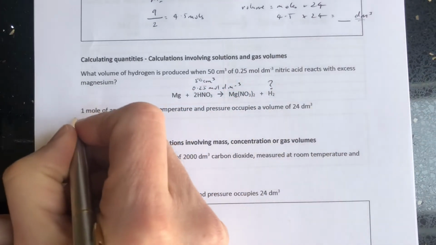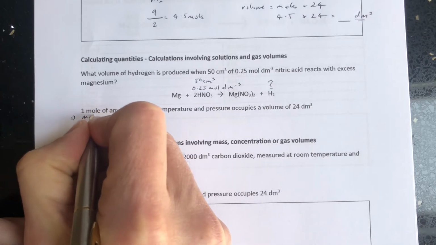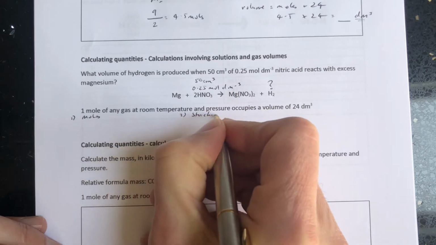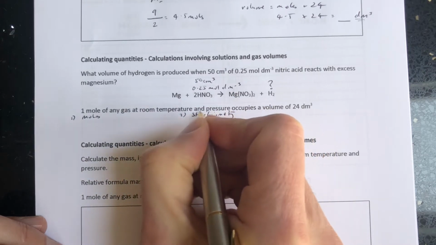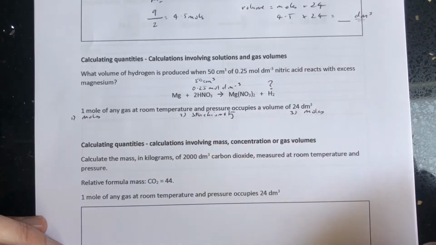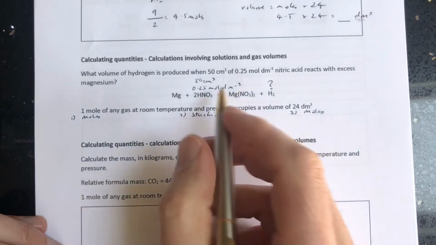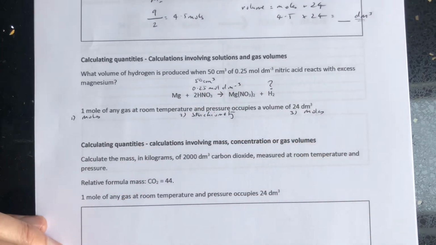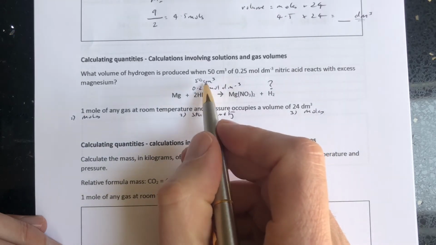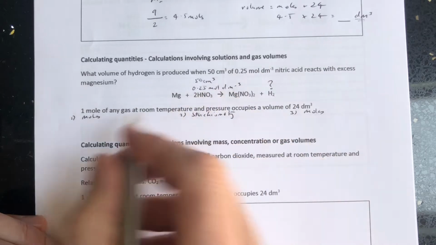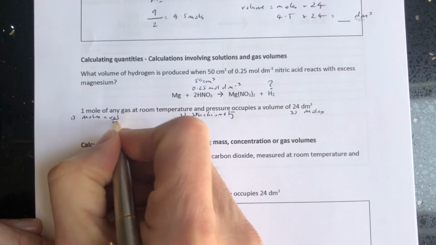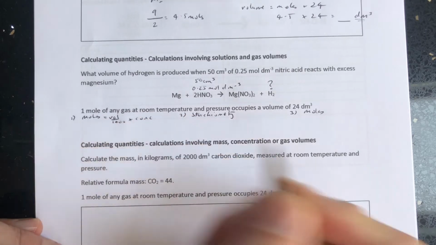3 stages to calculating quantities always. Stage 1, moles. Stage 2, stoichiometry. And stage 3, moles again. Okay, so in this first stage here, we need to pick the correct moles equation. Now we've got all the information for nitric acid, we've got volume of nitric acid and we've got concentration of nitric acid. So we need moles equals volume divided by 1,000 times concentration.